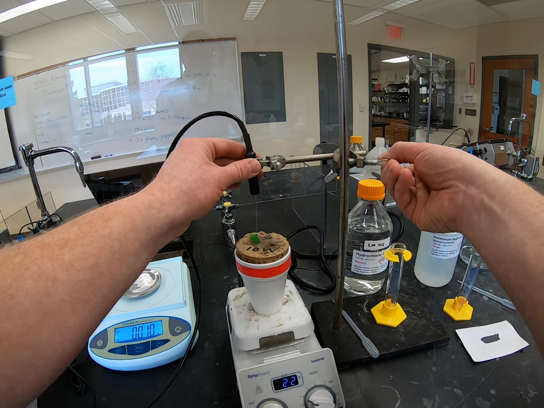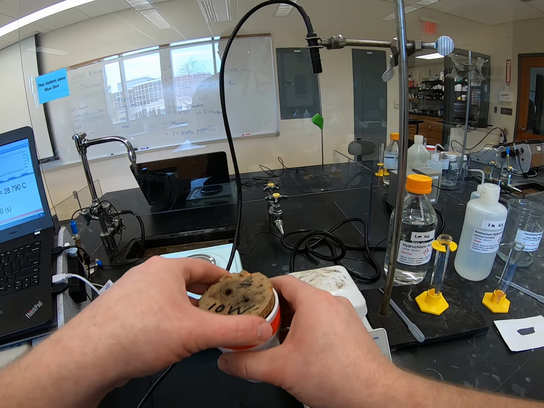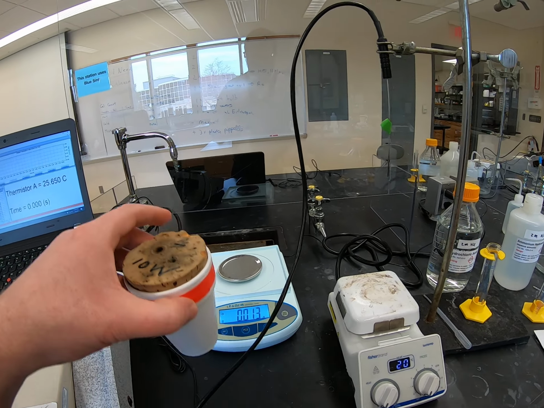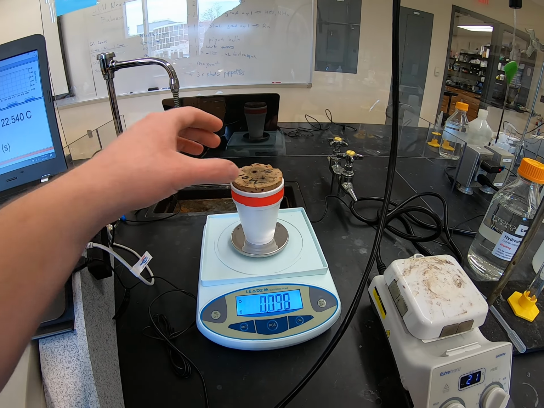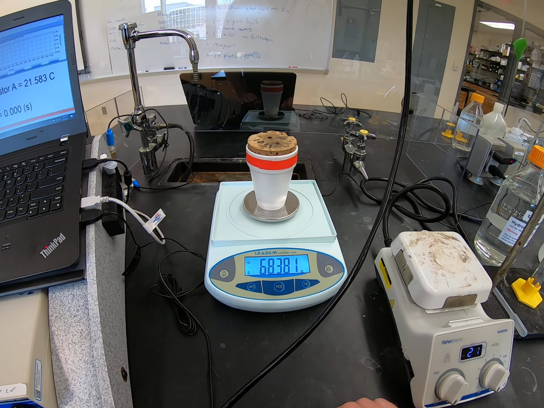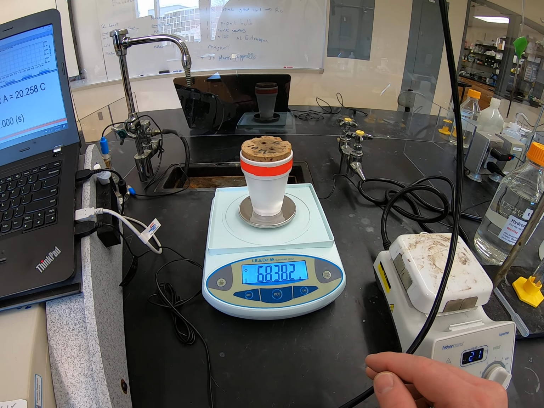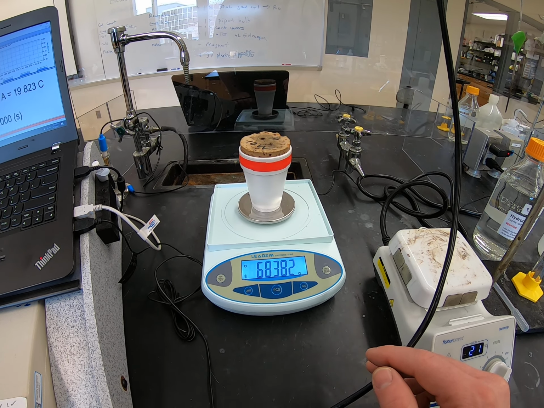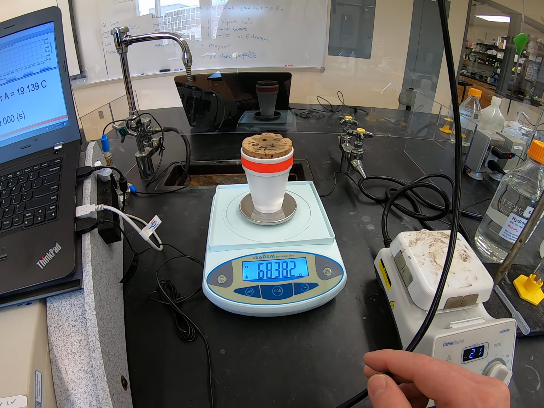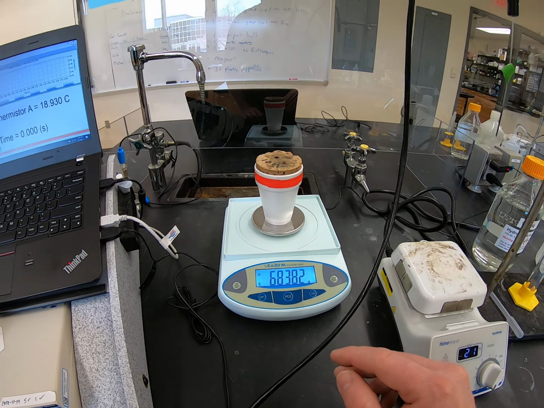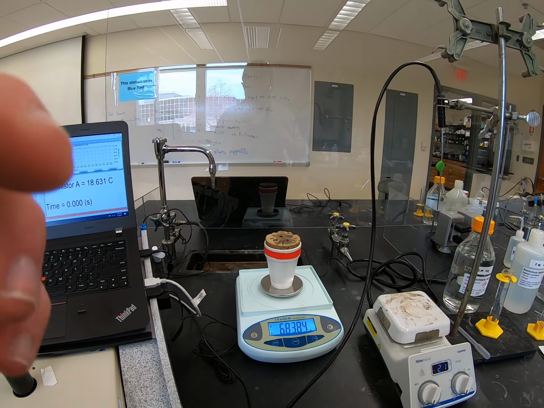I'm going to raise our thermistor out of here. And actually I need to leave the cork on there. Okay. Make sure we've got our scale zeroed. And here is our final mass. So that's the mass of the calorimeter, the stir bar, and both solutions. Alrighty, that does it for trial number 2, and on to our third and final trial subsequently.